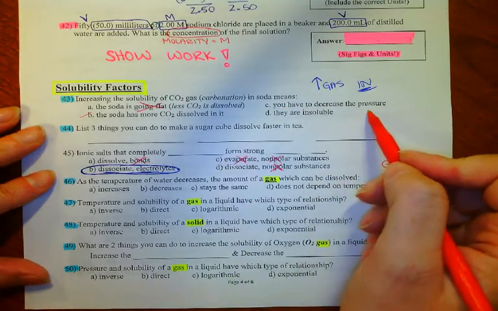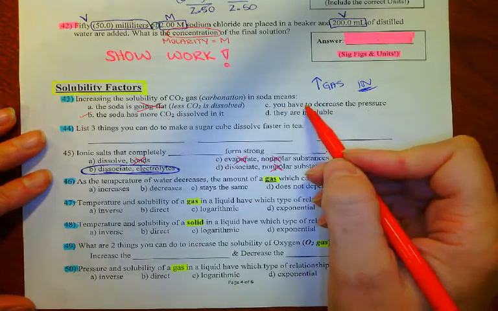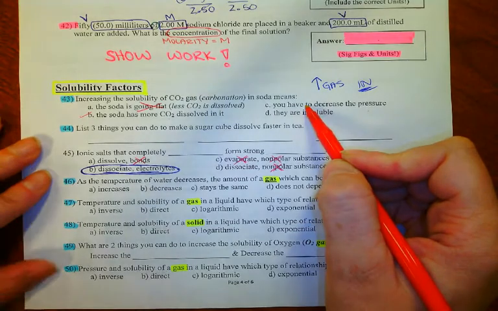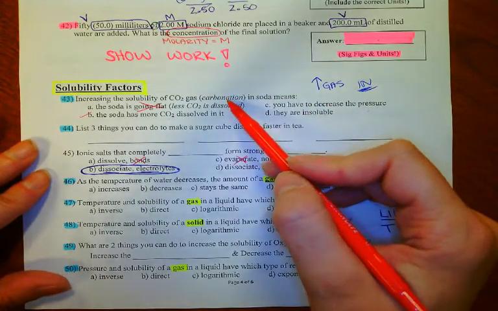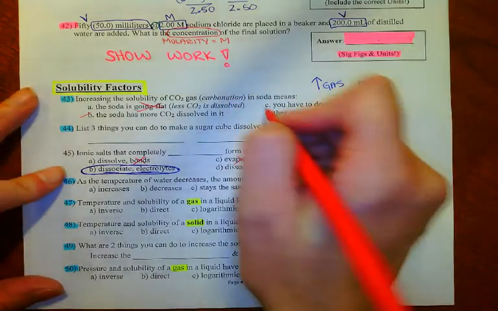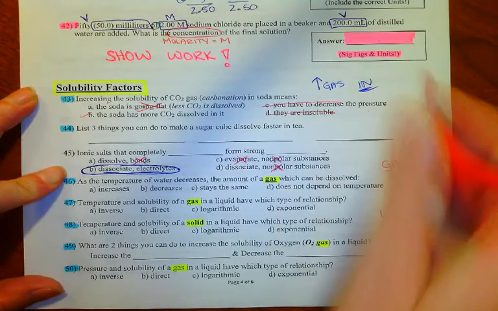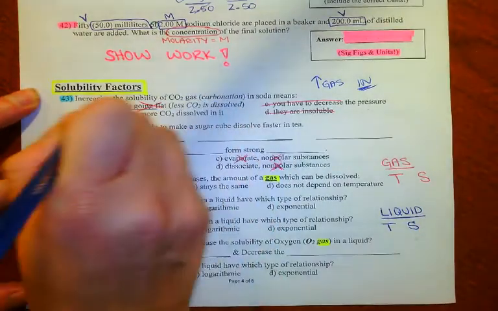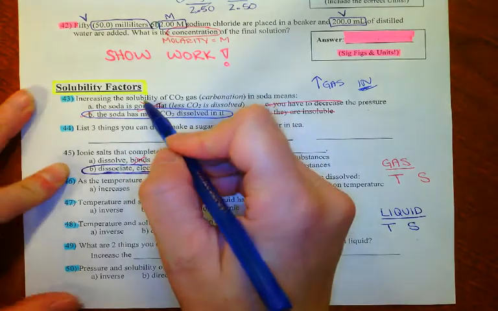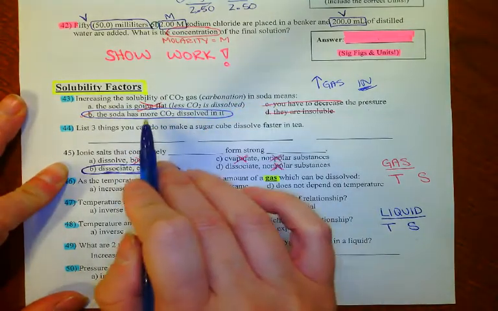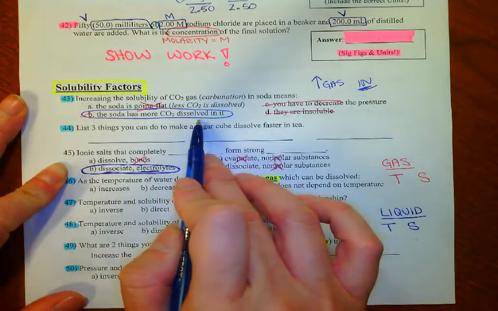You have to decrease the pressure. If I open a can of soda and I decrease the pressure, that doesn't make it more carbonated, that makes it less carbonated. And they're insoluble, that's not true. So now I can say yes. Increasing the solubility means you have more dissolved.